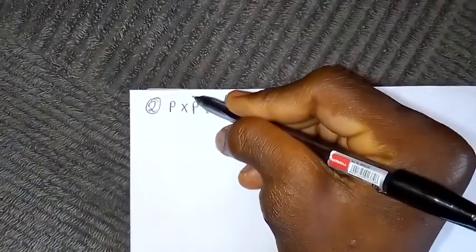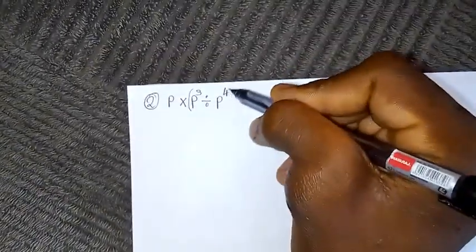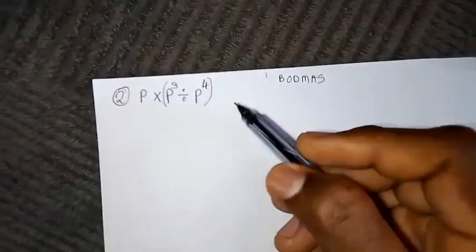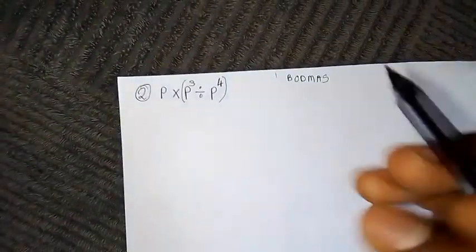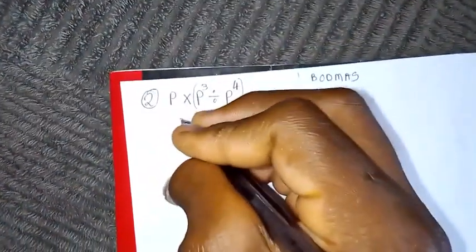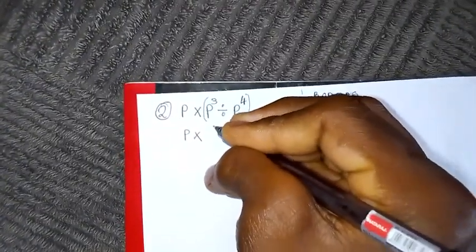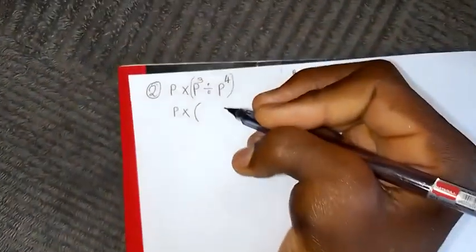So we're going to start with the part where there is division. For this part here, we're going to drop this p and the multiplication sign in the brackets.